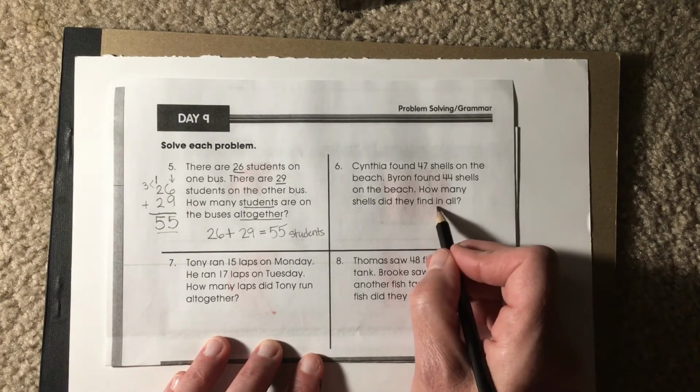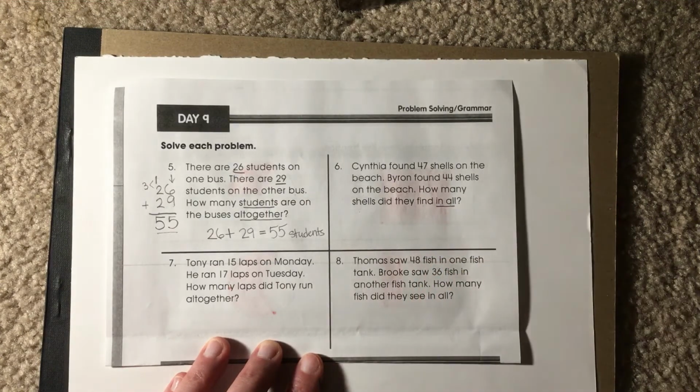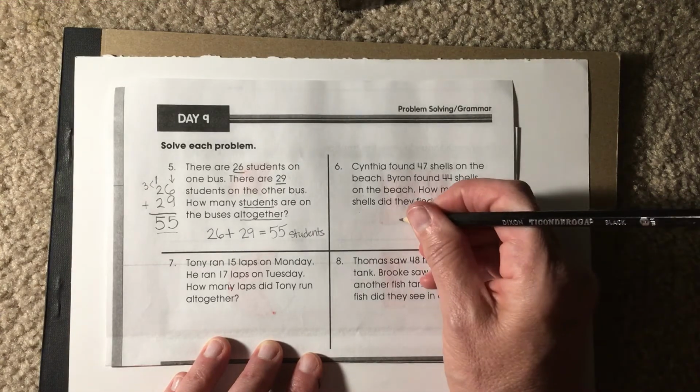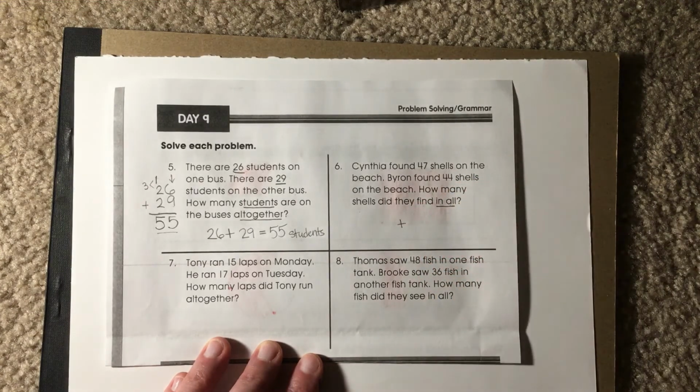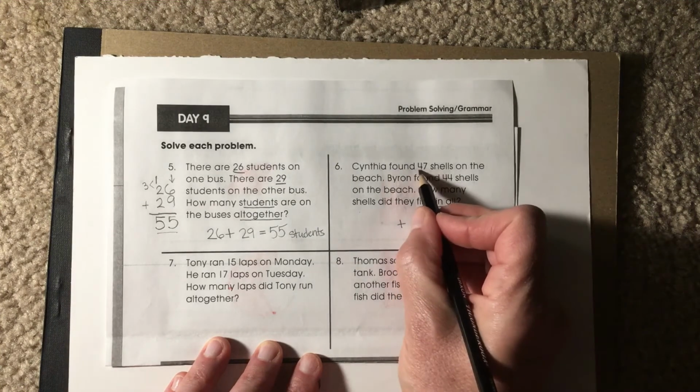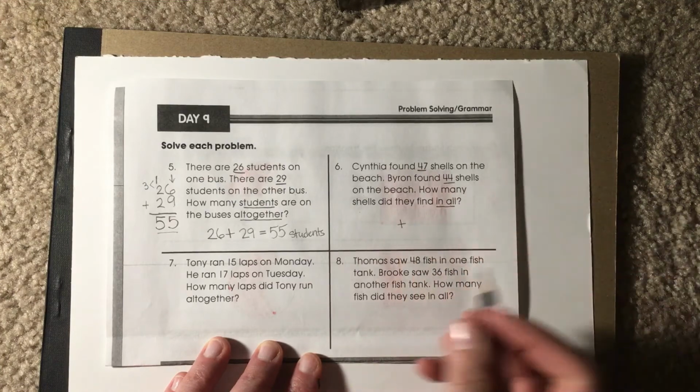So if we have the words in all, does that mean add or subtract? In all means add. What numbers will we add? 47 and 44.